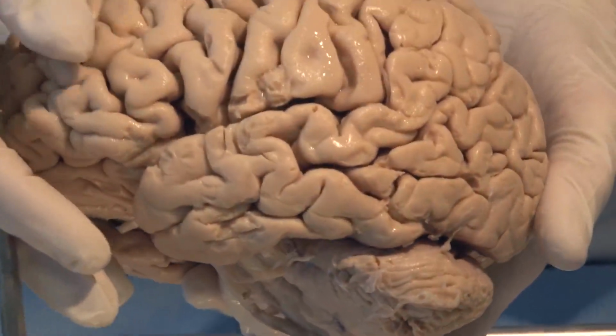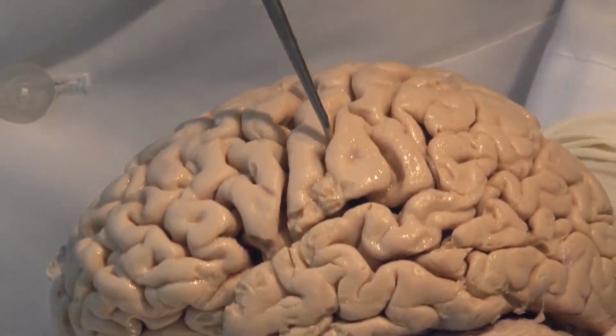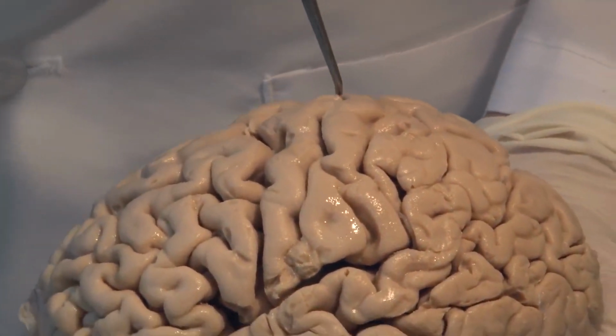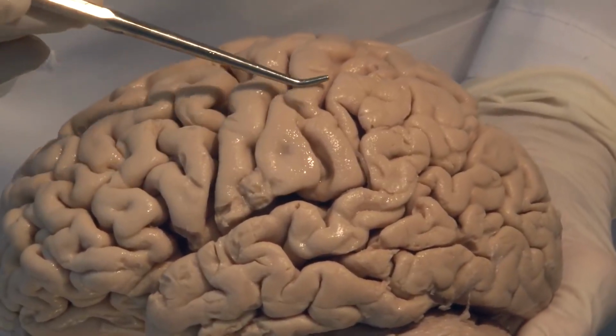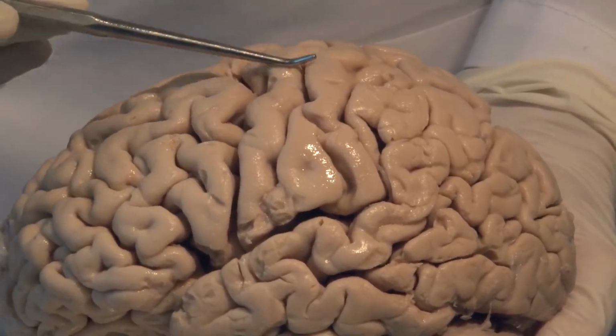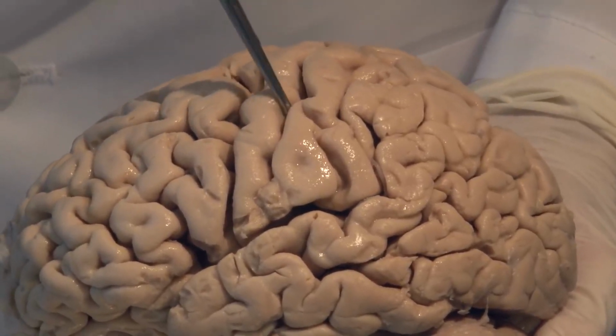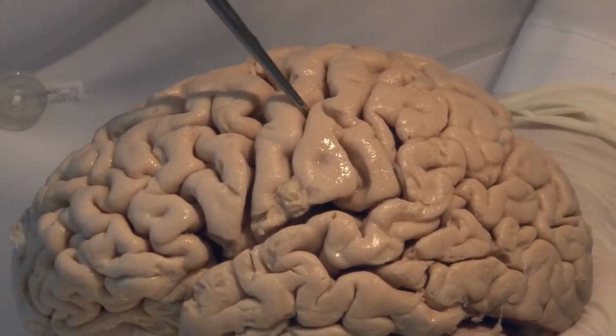And then we look for a sulcus on the surface of the brain. Sulci are these grooves, and the surface structures that are coiled are the gyri. So we have sulci and we have gyri. The gyri have names, but we're not going to learn most of them.